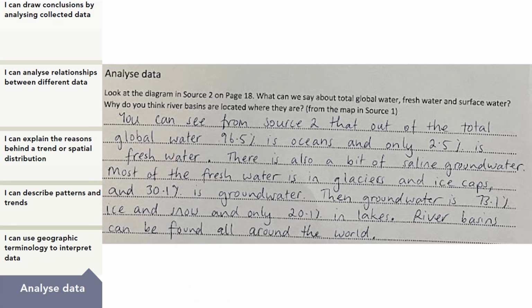They've talked about global water. They've talked about fresh water, oceans. Now, it might seem really basic, but these are all geographic terms. So they have to be assessed at least at that level. Now let's see if they describe any patterns or trends. There's also a bit of saline groundwater. Most of the fresh water is in glaciers. So this is all just a description of the data.